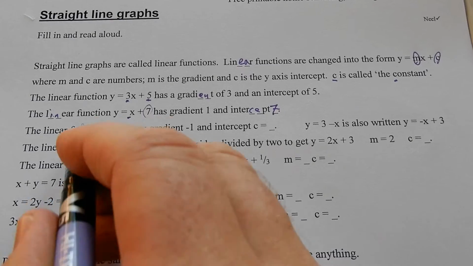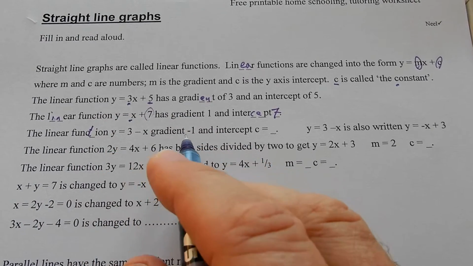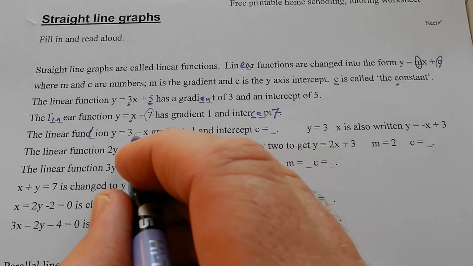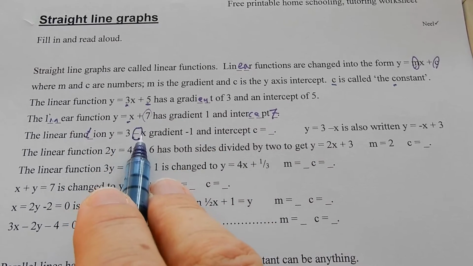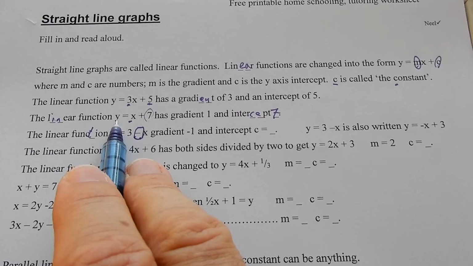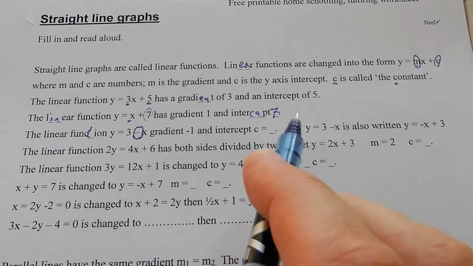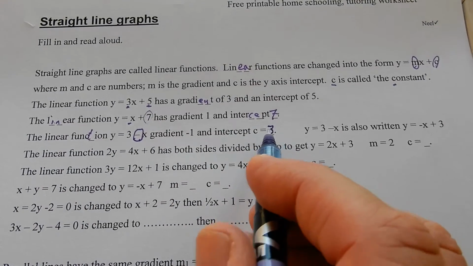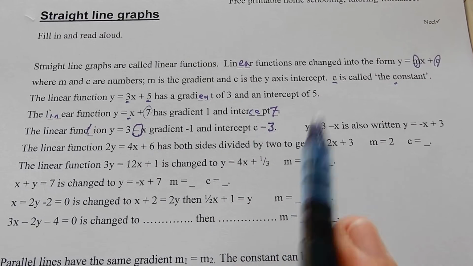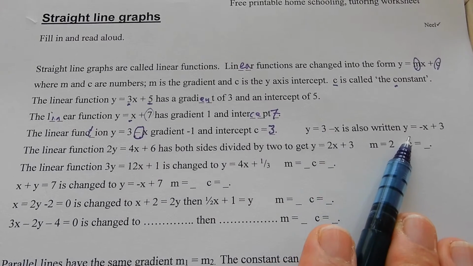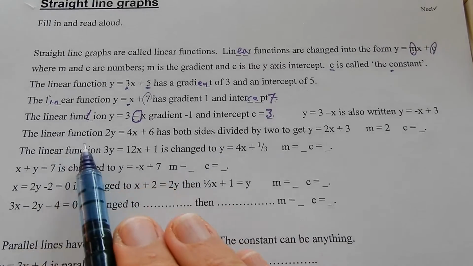The linear function y equals 3 minus x has a gradient of minus 1. There's a minus and a 1 in front, but you can't see the 1. We leave the 1 out, just like there should be a 1 there, and there, and there. We leave all the 1s out. The constant is 3. Y equals 3 minus x is also y equals minus x plus 3, just written in a different way around.